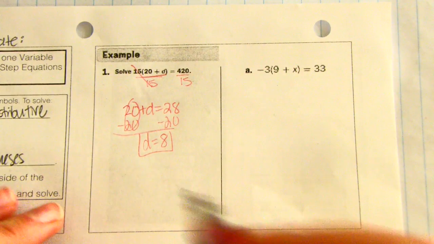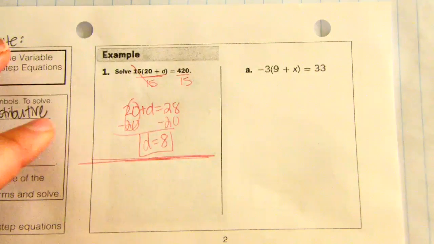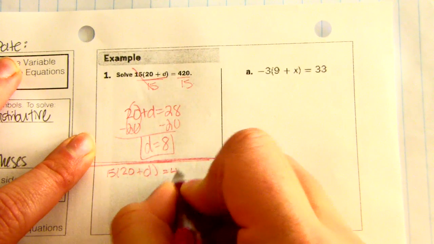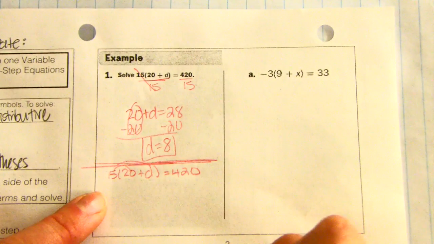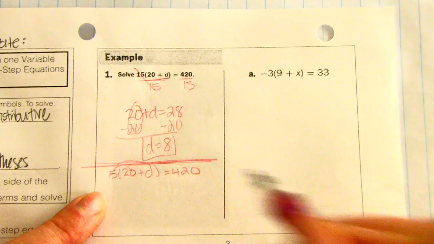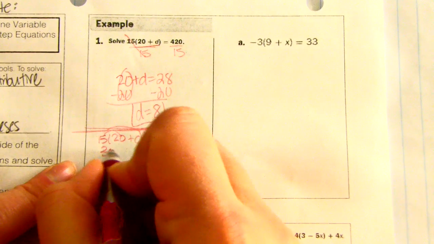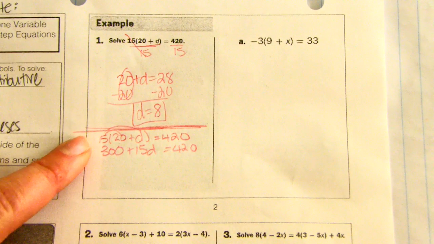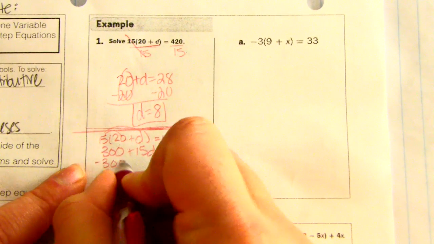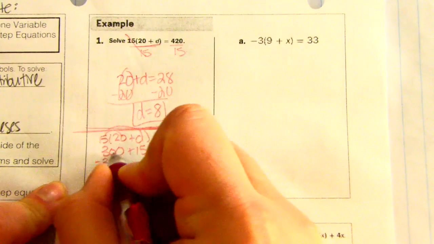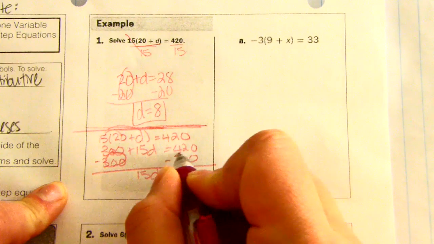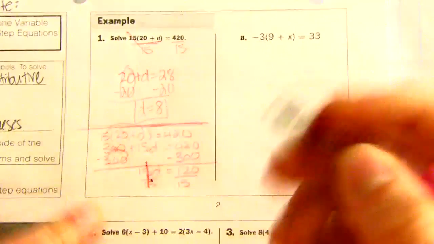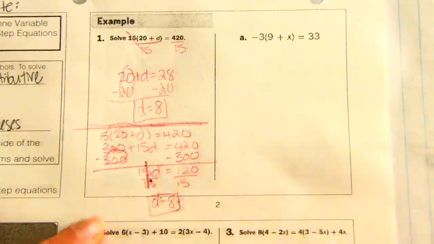So that's one method. The other method, which a lot of us jump to right away, nothing wrong with that. The one I just showed is kind of a shortcut, really. We could distribute the 15 to the 20 and the d, which means multiply. 15 times 20 is 300. Add that 0 plus 15d equals 420. Now this has just turned into a 2-step equation. Subtract the 300 from both sides. Bring down our 15d equals 120. If we were to divide both sides by 15 after that, we would end up with d equals 8 again.